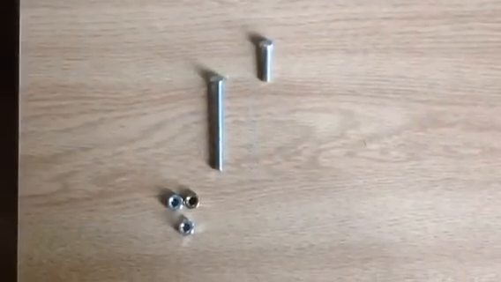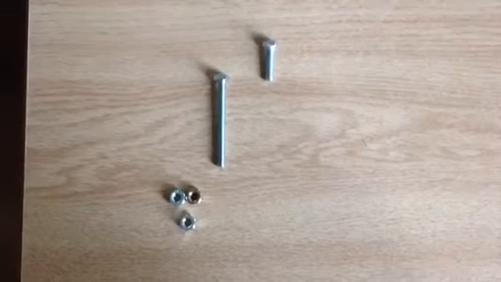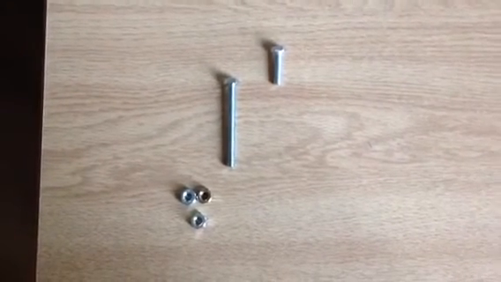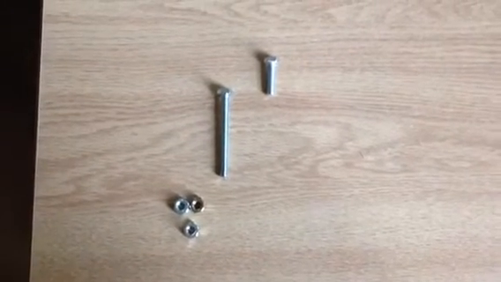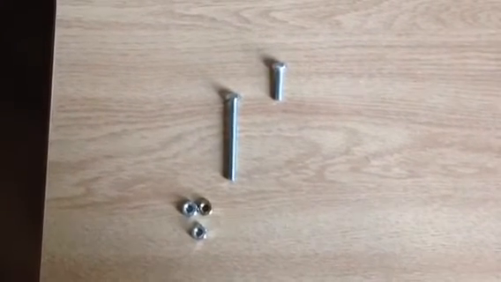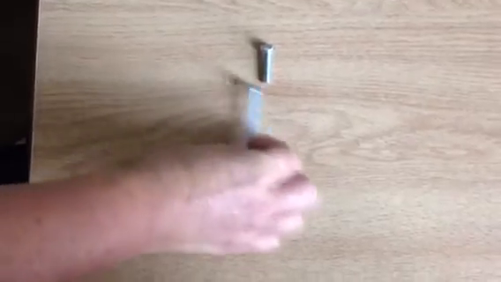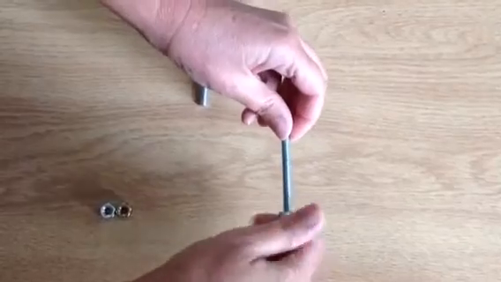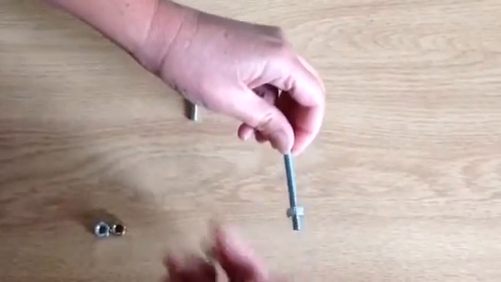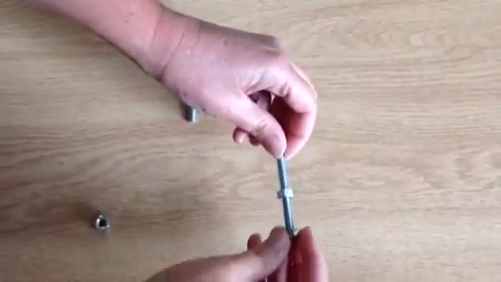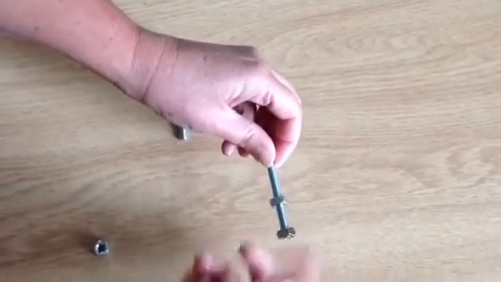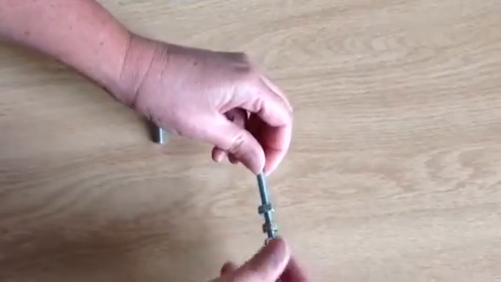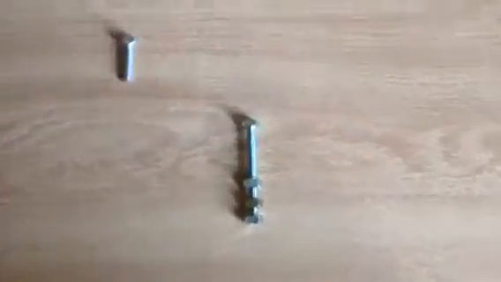All right, so now we are on step number 5. So what we're going to do is we're going to build the following structure. We have one long bolt, 2 silver hex nuts, and 1 gold hex nut. So what I'm going to do is I'm going to put that together for you. So we have one long bolt, we have 1 silver hex nut, we have 1 gold hex nut, and we have the second silver hex nut.